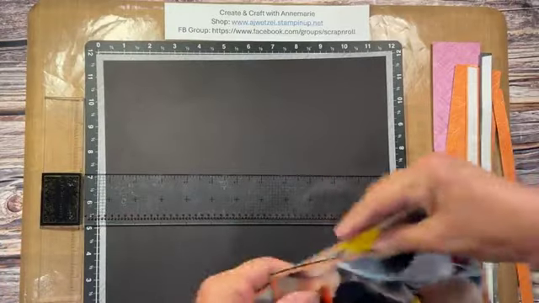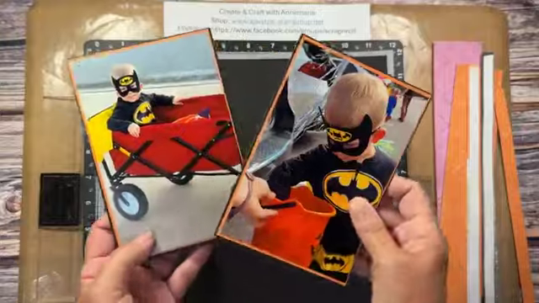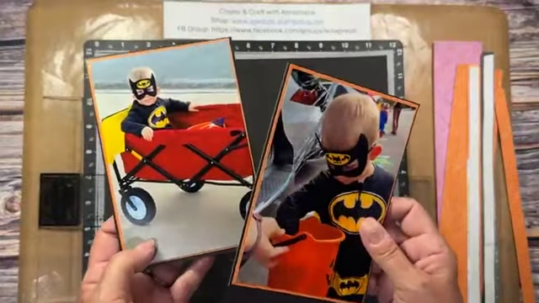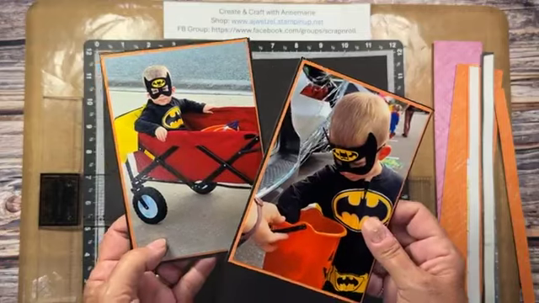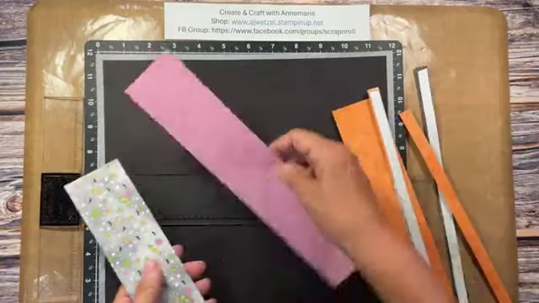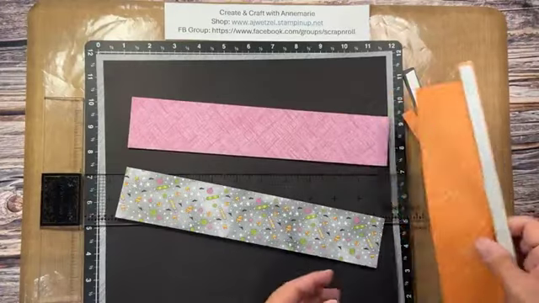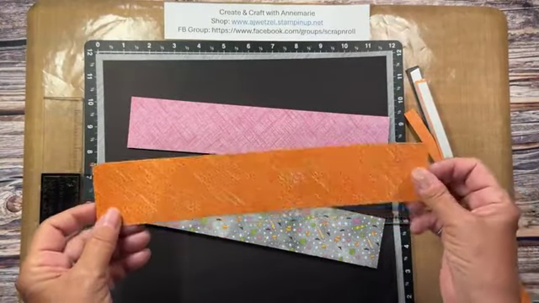Now, look at this cute little boy. This is my neighbor across the street. I said, hey, I'm going to do a Halloween page, and she shared some Halloween pictures. Isn't he a cutie? So here are all of my strips. So my bigger strips that I did were 2 inches by 10.5.